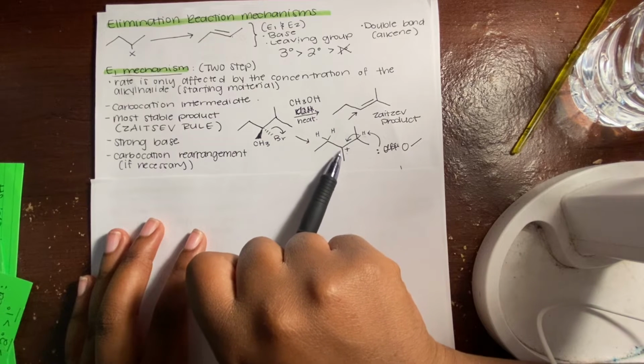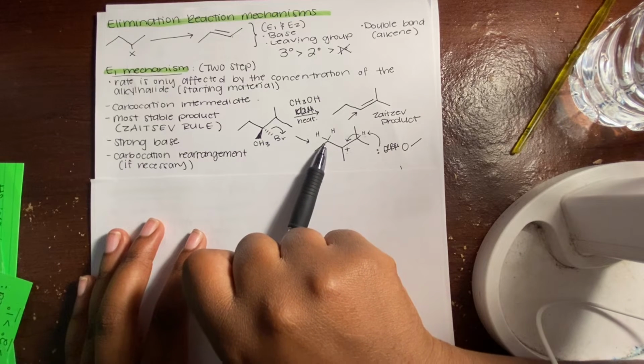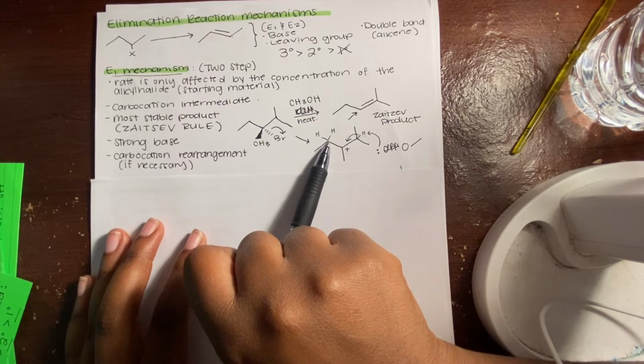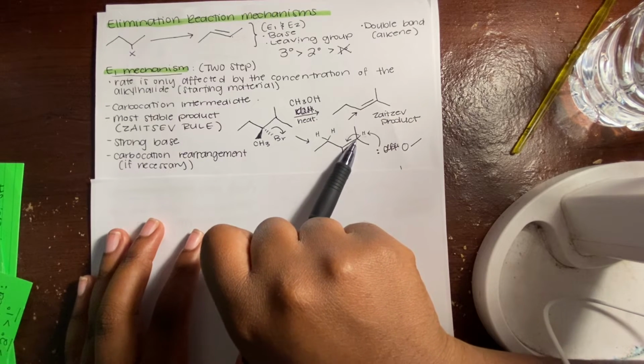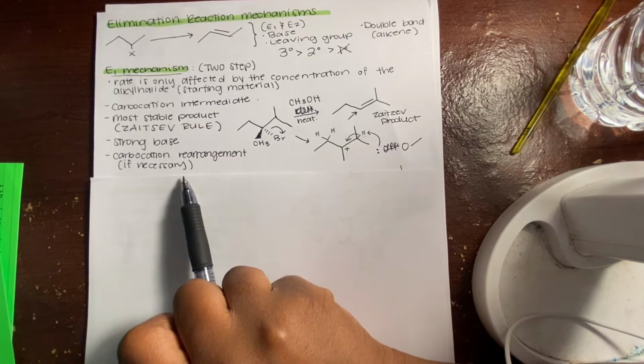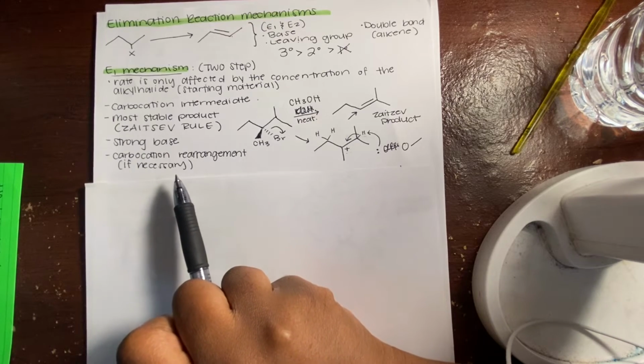So if the leaving group left from here, we're going to look at this carbon and this carbon. As you can notice, we have a secondary carbon over here and a tertiary one over here. That's where the Zaitsev rule comes in. So for E1 reactions, we're always going to follow the Zaitsev rule.